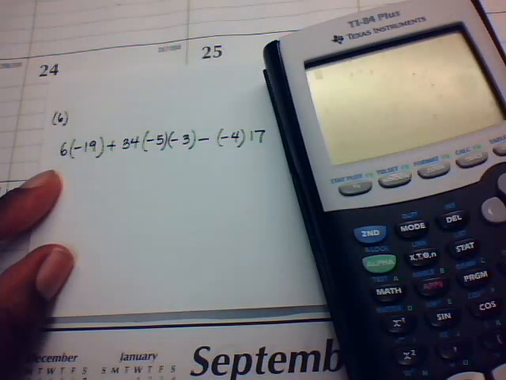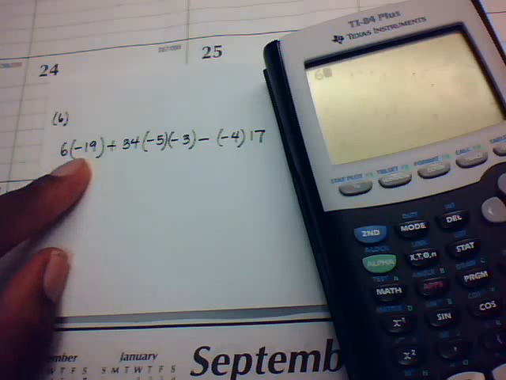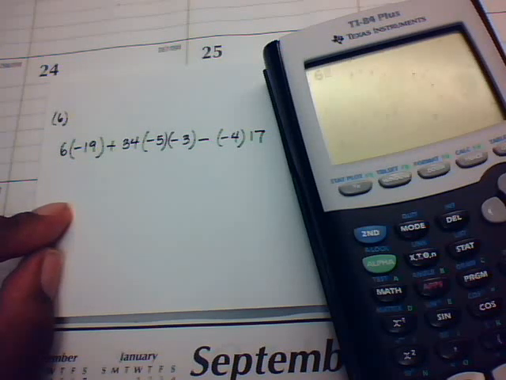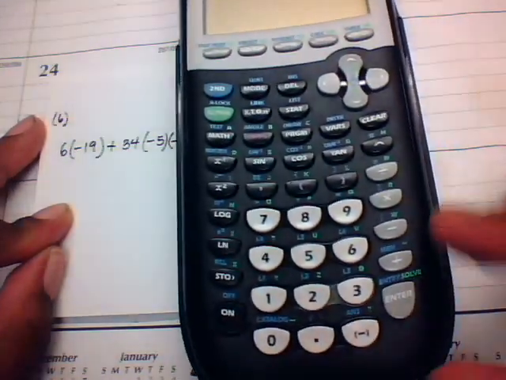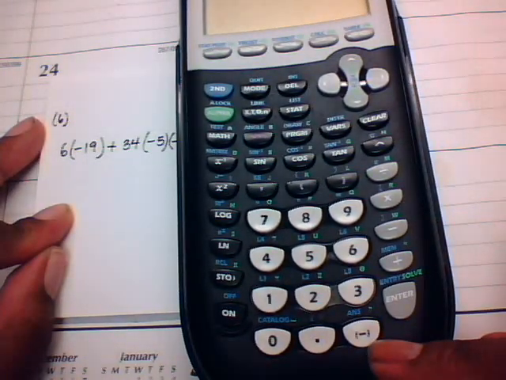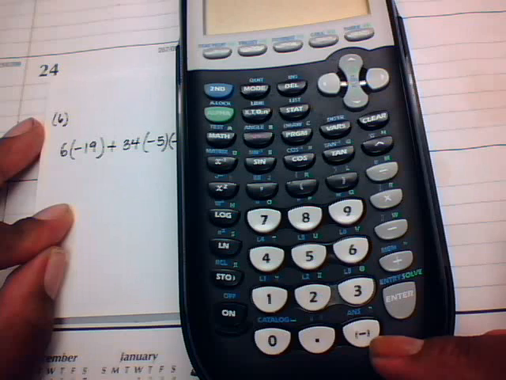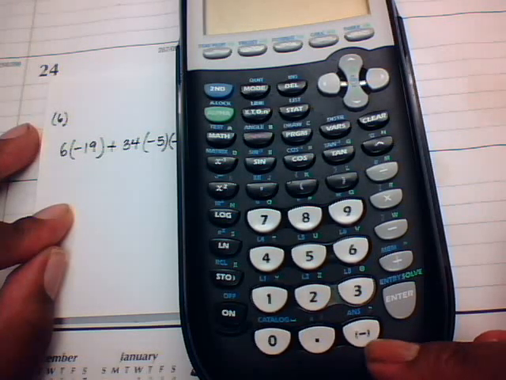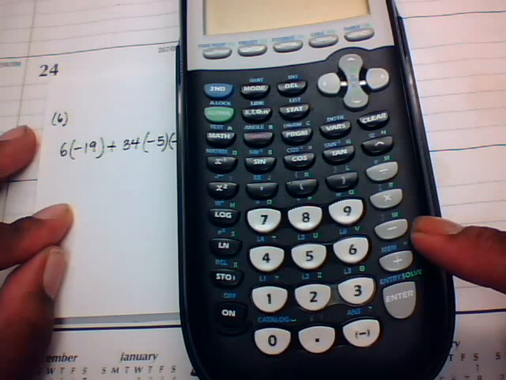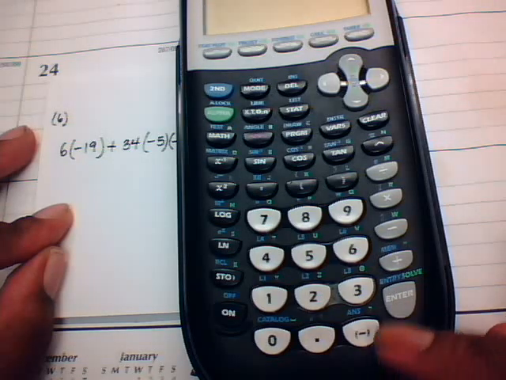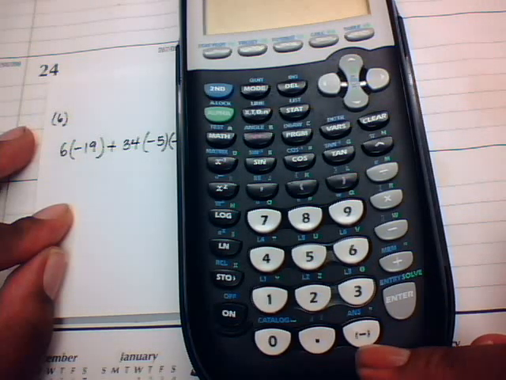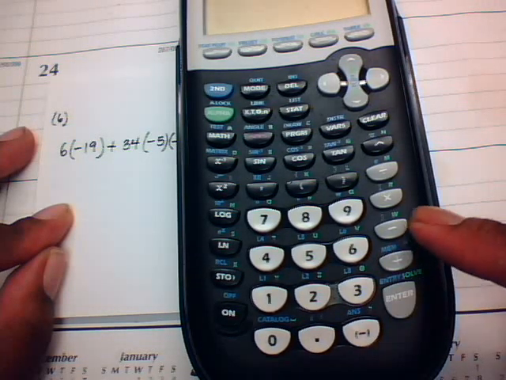Okay, so in this case here, if I type in 6, what that means is times negative 19. So I can just say times. Now the negative key, negative 19. The negative key is at the very bottom next to the decimal point. Do not confuse that negative sign at the bottom with this subtraction symbol here. Okay? Negative sign is at the bottom. Subtraction is right here.